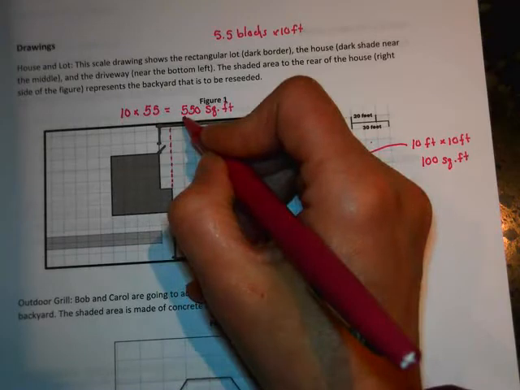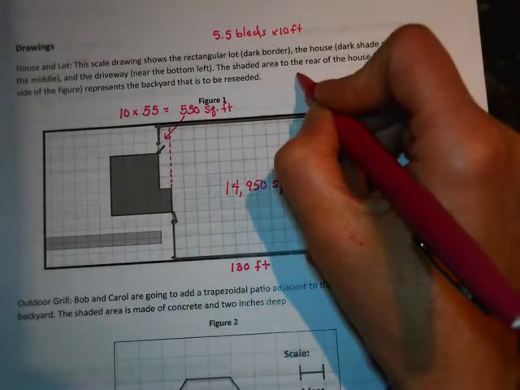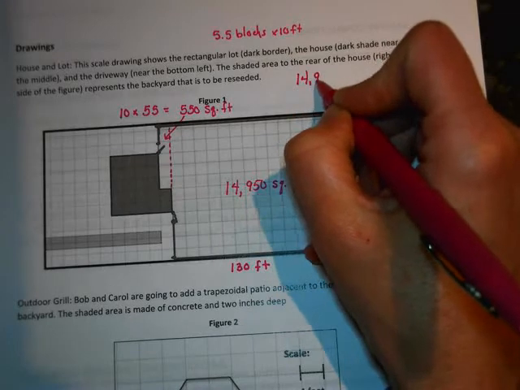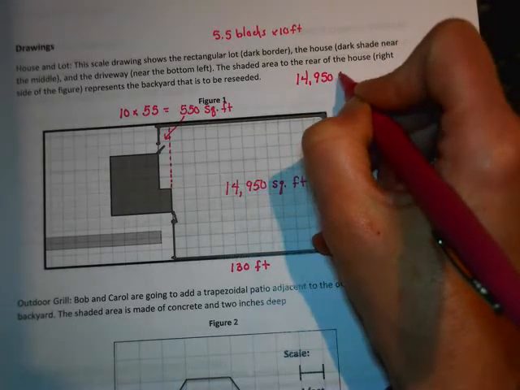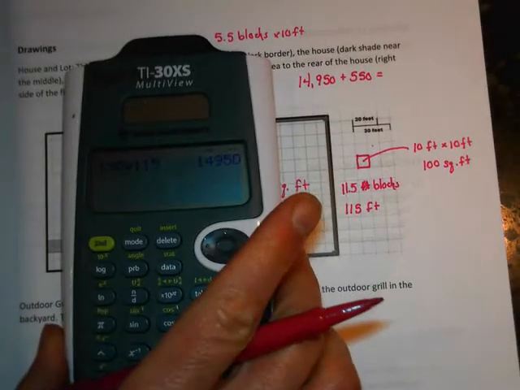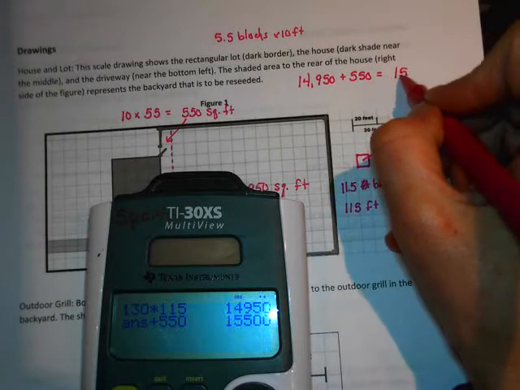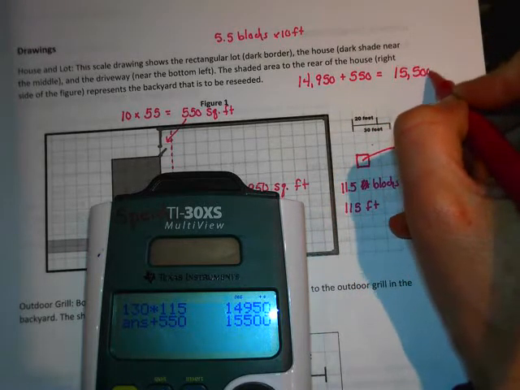Here's this part. So let's do the total. So we have 14,950 plus 550. So their total yard is going to be worth 15,500 square feet.